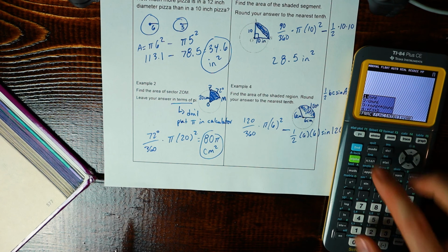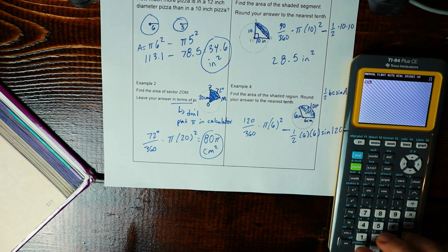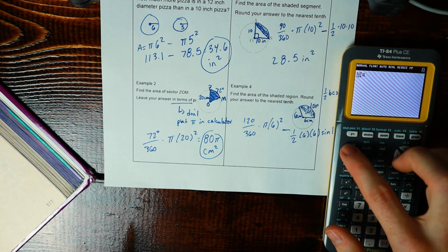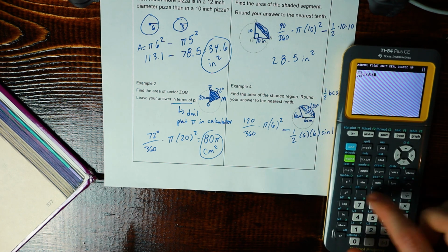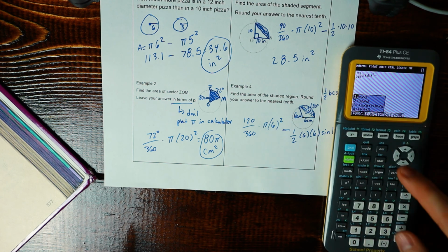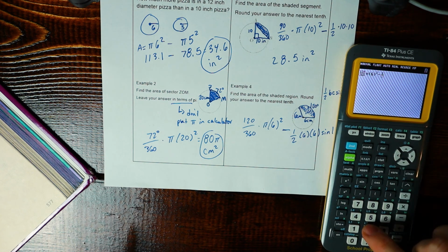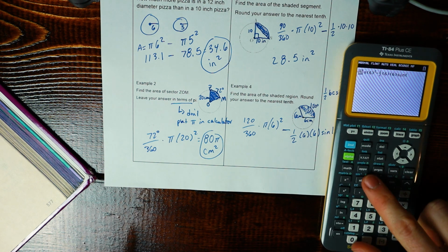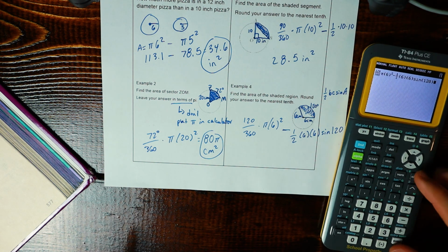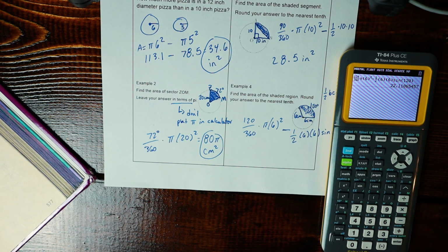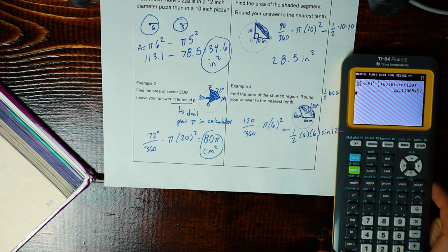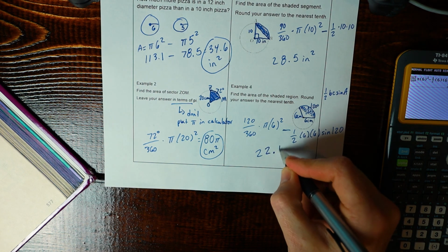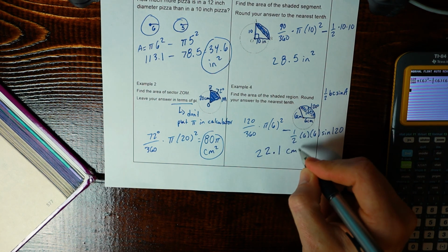So if we plug all this in, and it says round to the nearest tenth, so we don't have to leave pi out this time, I'm going to substitute it in exactly like I have it written down. And when I do that, again, make sure you're in degree mode. My calculator says it is 22.1. And that would be centimeters squared.